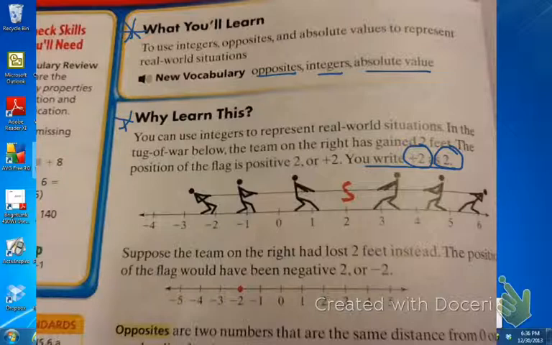have that negative sign. So when they started this tug of war, the flag would have been here at 0, but the team on the right pulled harder and it moved to the right 2 places. So they gained 2 feet, and so it would be shown as +2. So suppose the team on the right had lost 2 feet instead, then here would be the position of the flag at 0 to begin, and the flag would have moved to the left, and they would have lost 2 feet, so they would have had a -2, or you would write this with the negative sign in front of the 2.